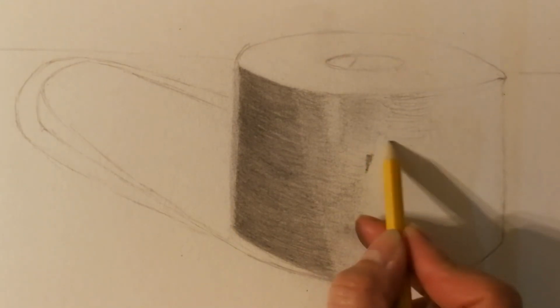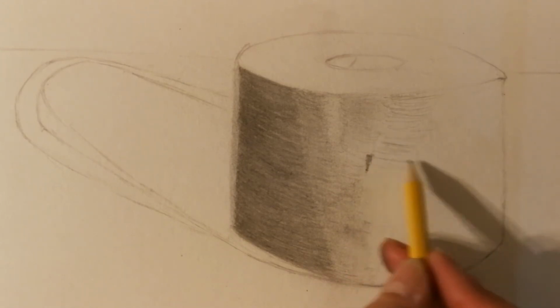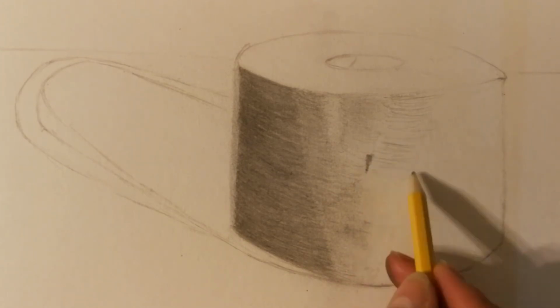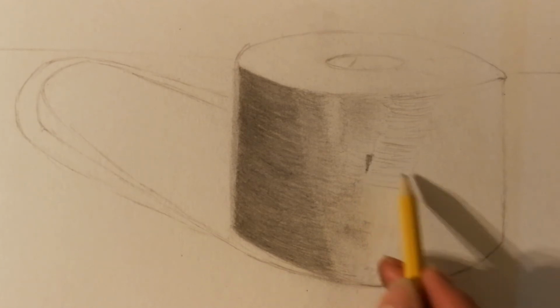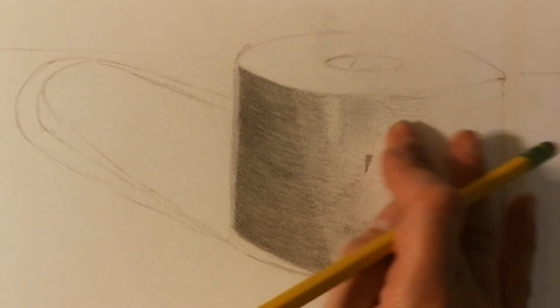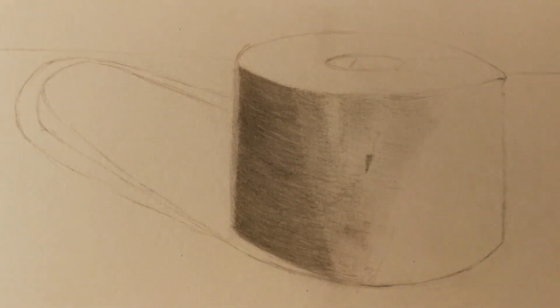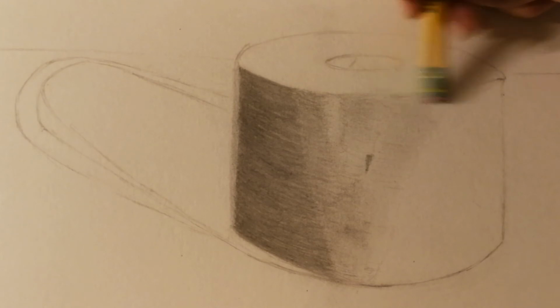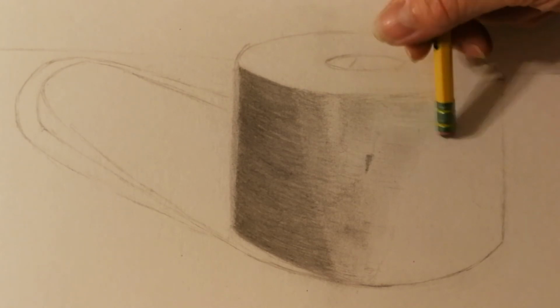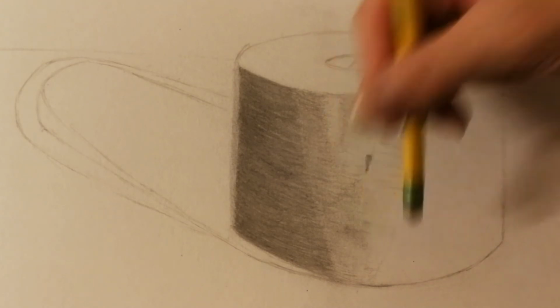Turn my hand this way. It's a little different. That's going too dark for me. Let's see what it looks like when we smudge it. Yeah, it's a little dark. So I'm going to remove it, and I'm going to try to remove it in the same kind of curved strokes that we're using. And then I might re-smudge it.